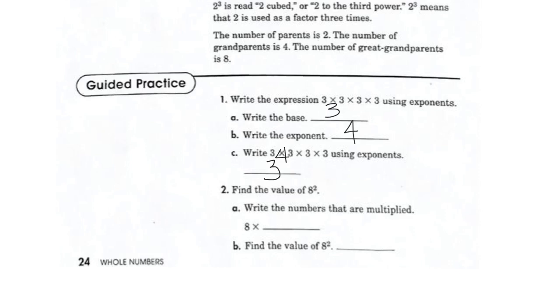Number 2 says find the value of 8 squared. It says write the numbers that are multiplied. Well, it's 8 being multiplied by itself twice. So this is 8 times 8. Find the value of 8 squared. Well, I know that 8 times 8 is 64.